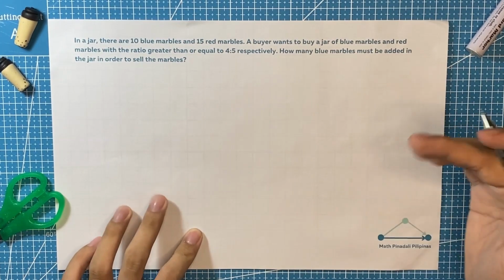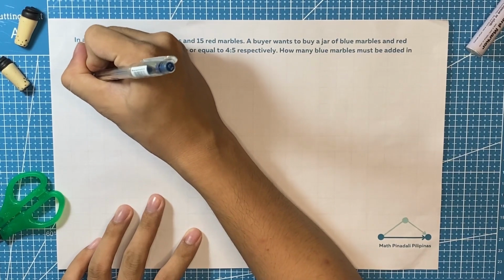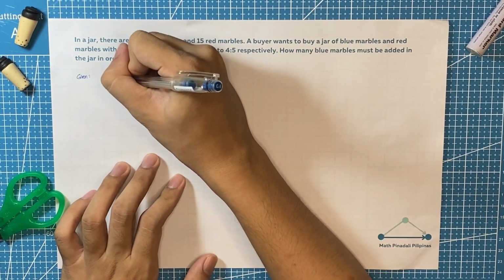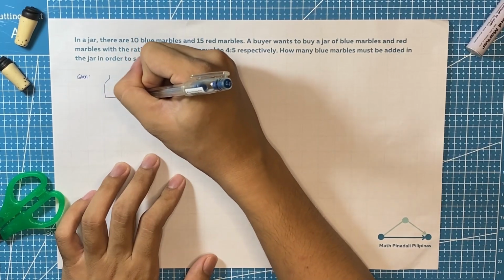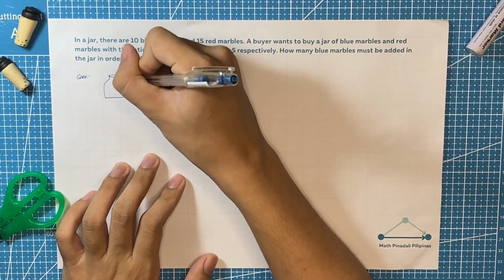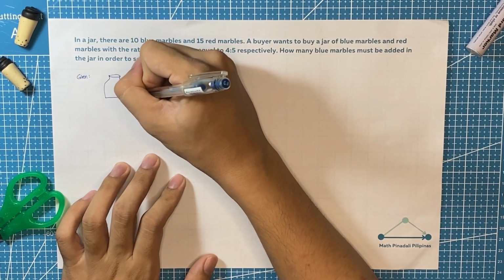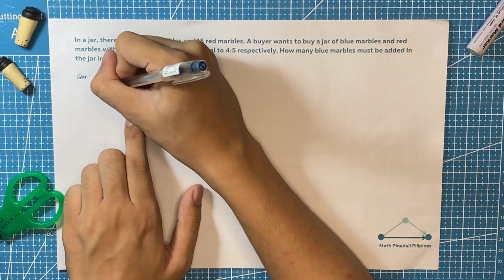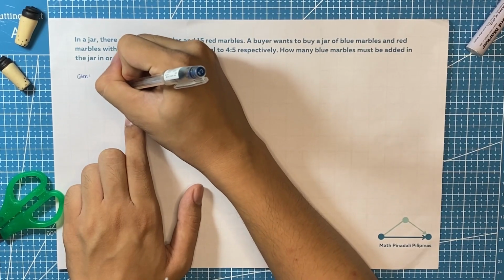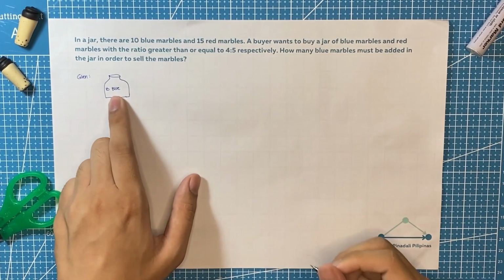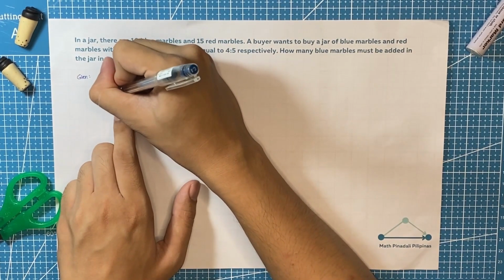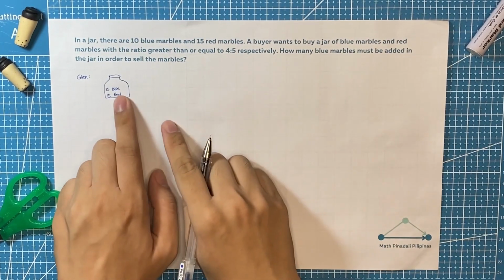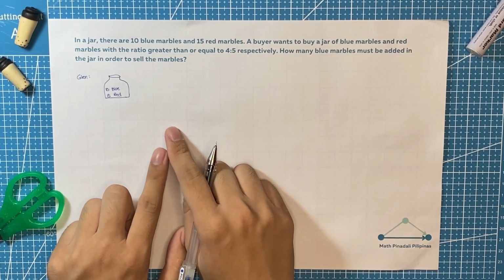So let's start with the given. We have a jar. Now let's try to draw a jar. We have a jar. It contains 10 blue marbles and 15 red marbles. So, 10 blue marbles and 15 red marbles.